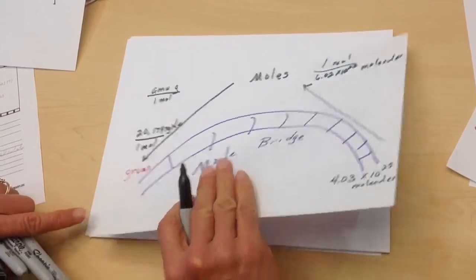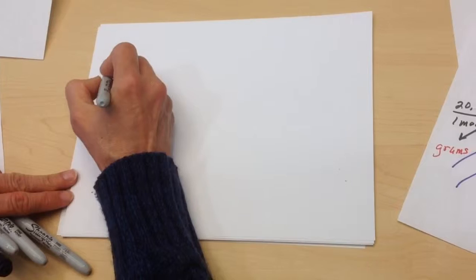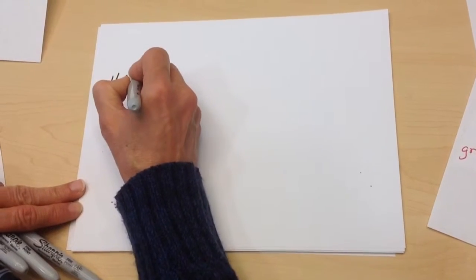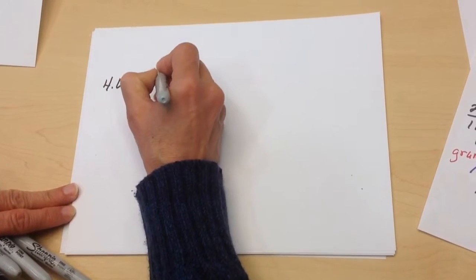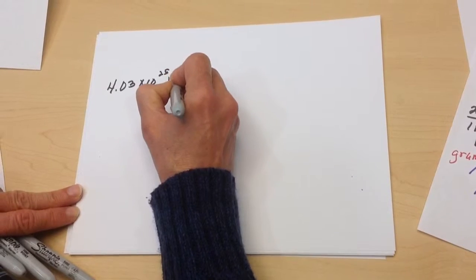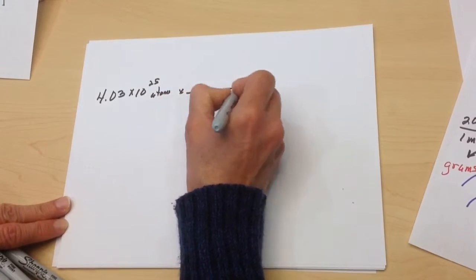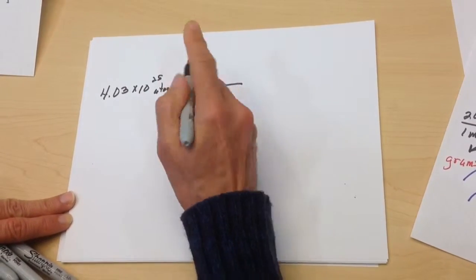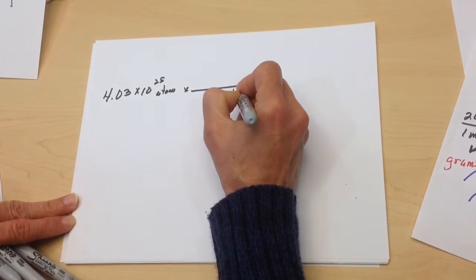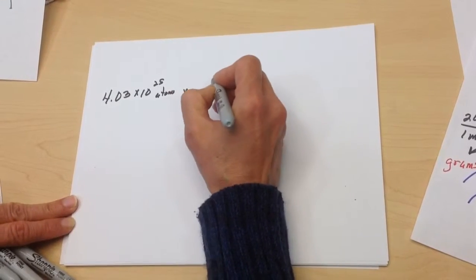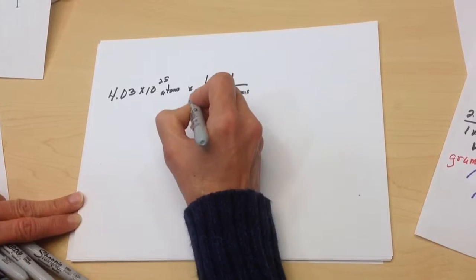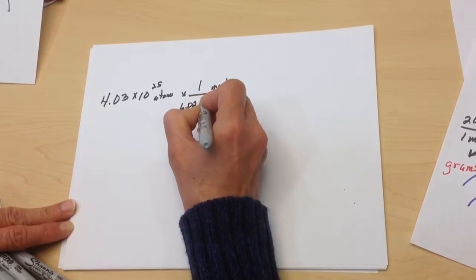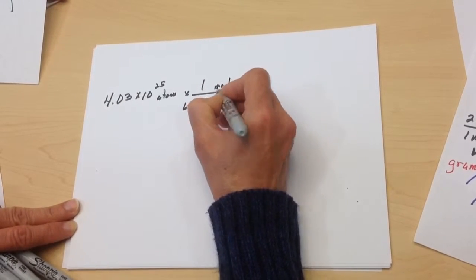So now I need to set up my problem. What was I given? 4.03 times 10 to the 25th atoms. Atoms is in the top, so I'm going to put atoms in the bottom. What do I know about atoms? I know that 1 mole is 6.02 times 10 to the 23rd.